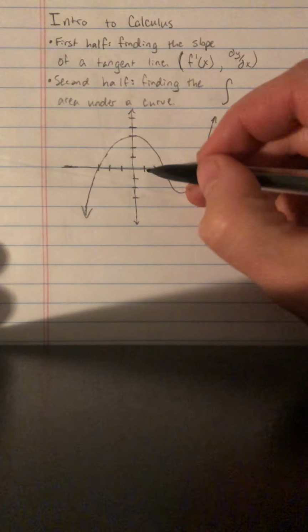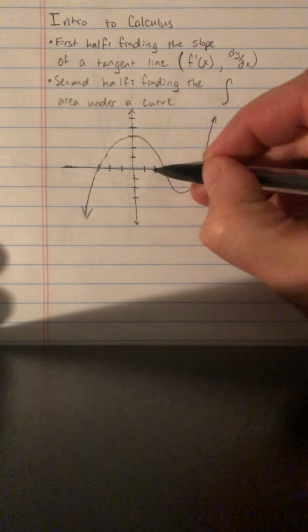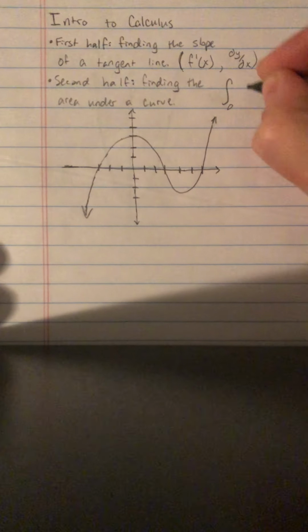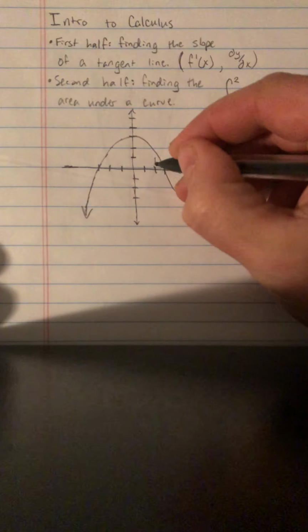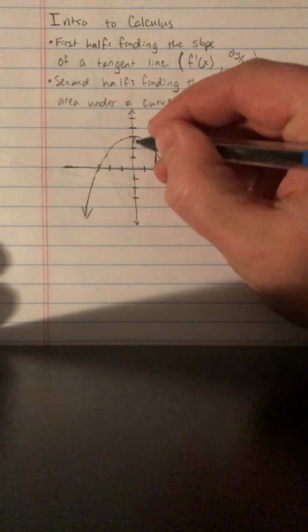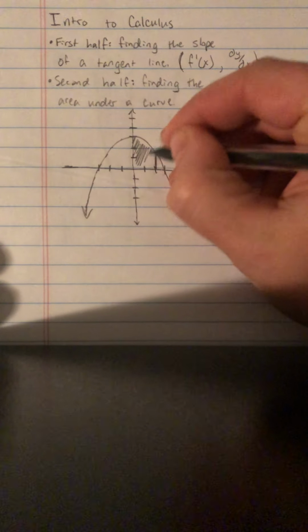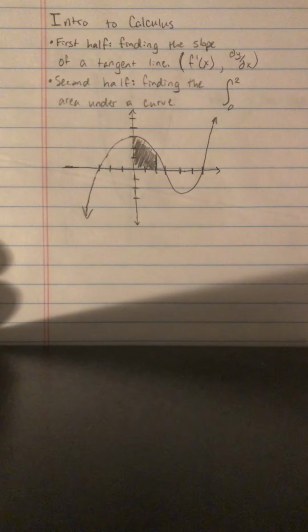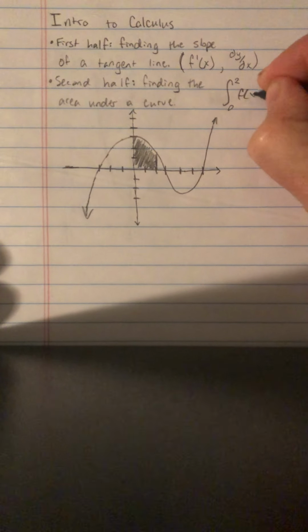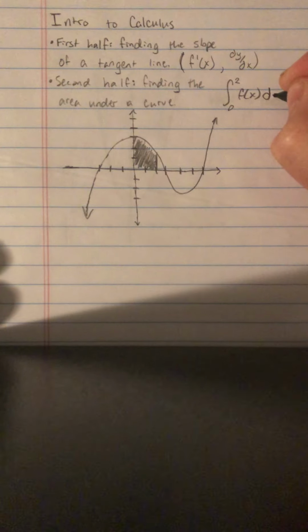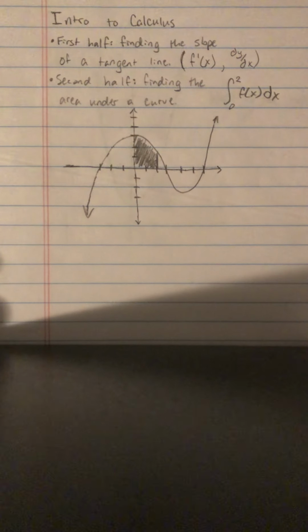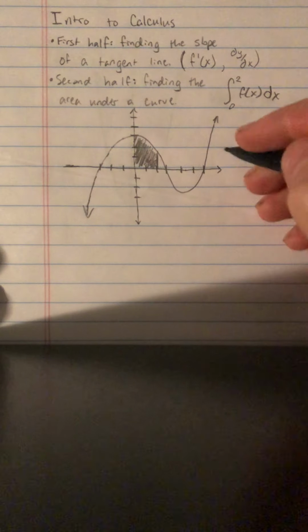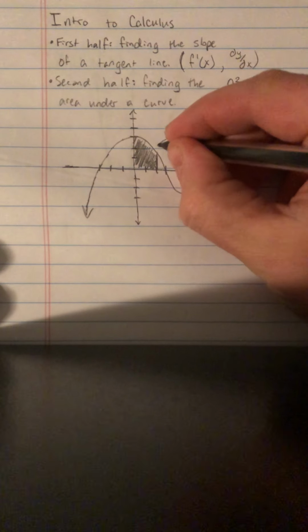So if I was wanting to find the integral from, say, 0 to 2, that would be a 0 and that would be a 2. It's just this area right here, under the curve but above the x-axis. And then that's of our function with respect to x.